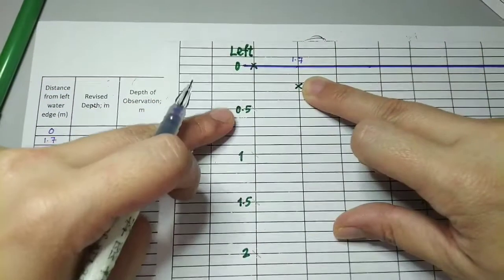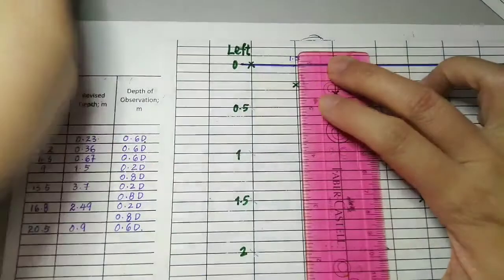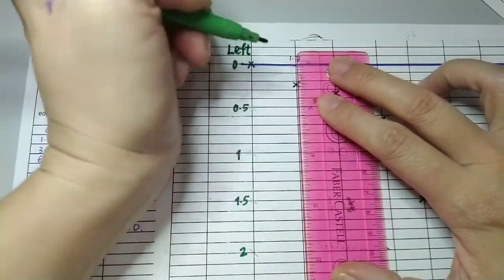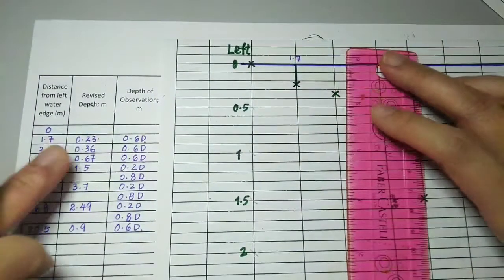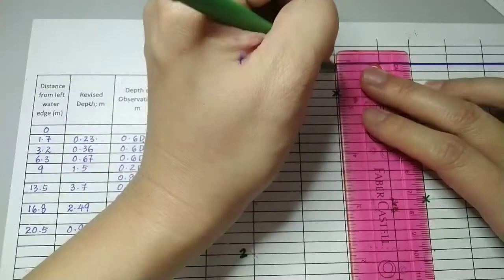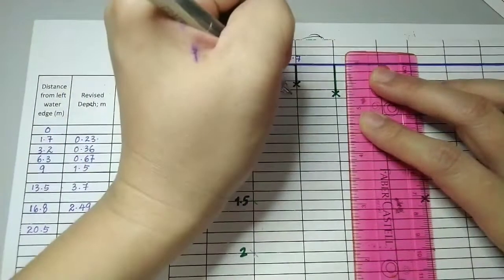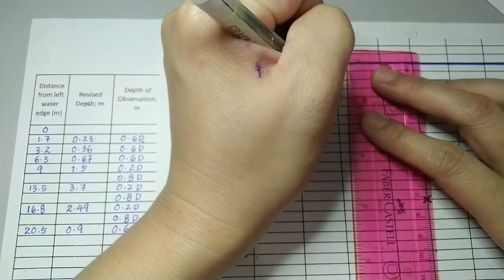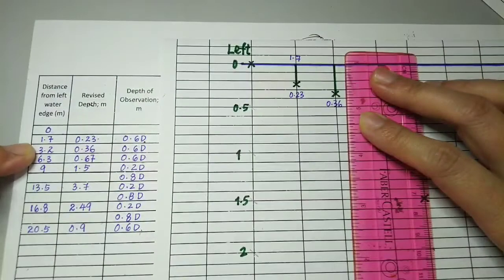I put this purposely so you can estimate: the depth scale is 5 lines, so one line is 0.1, so this is 0.2, 3, and then 0.36.